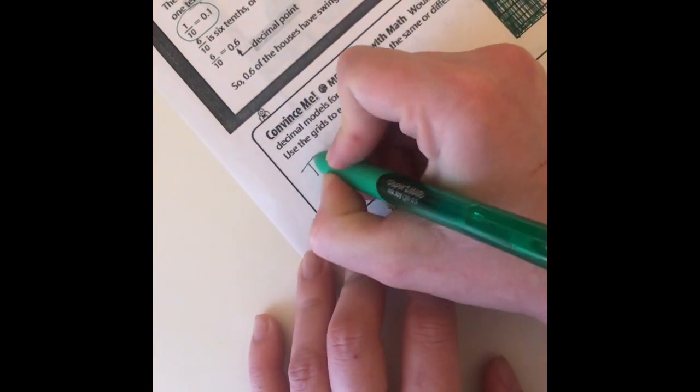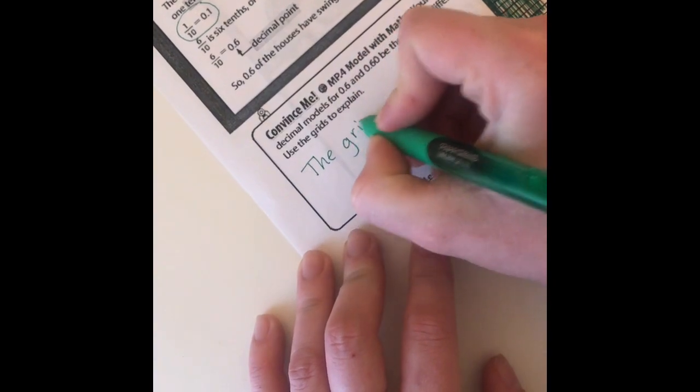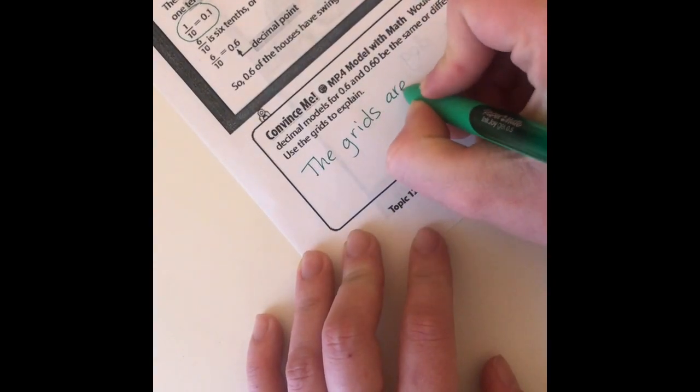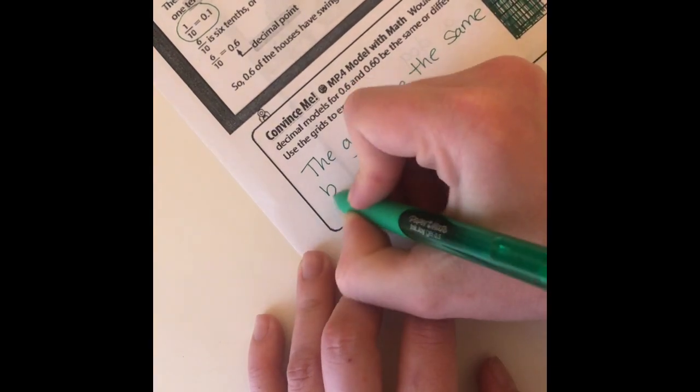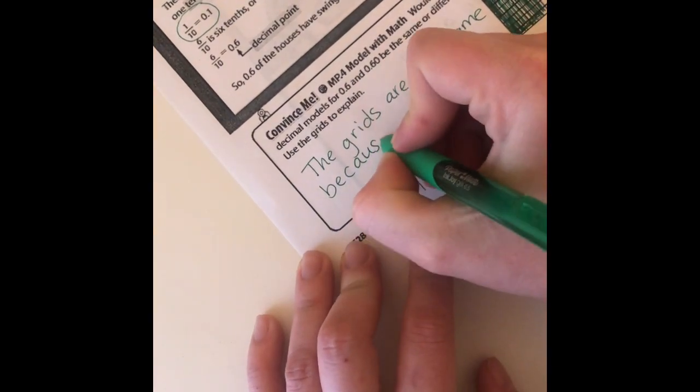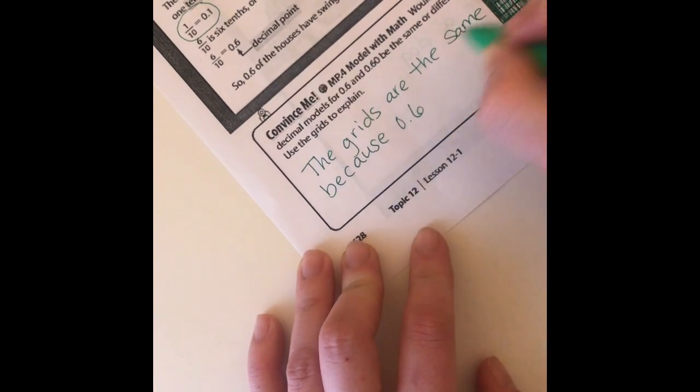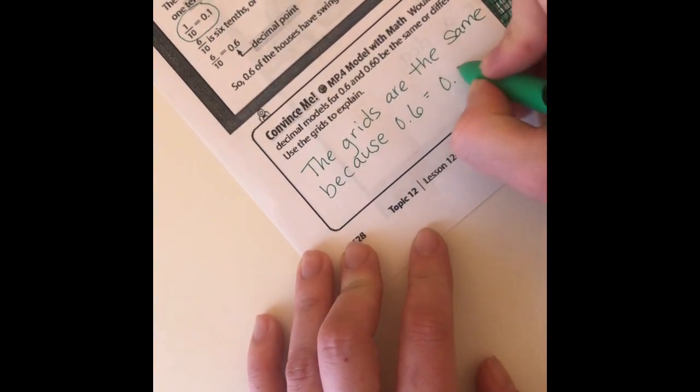So the grids are the same because 6/10 is equal to 60/100ths.